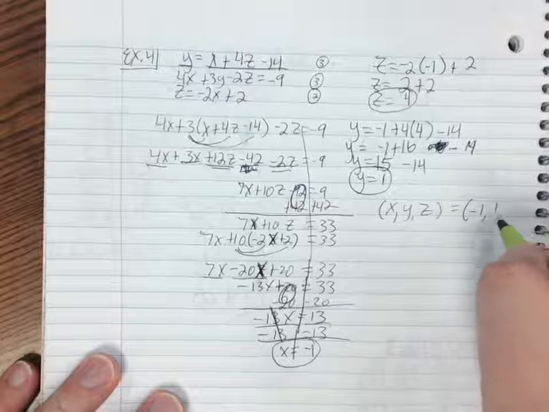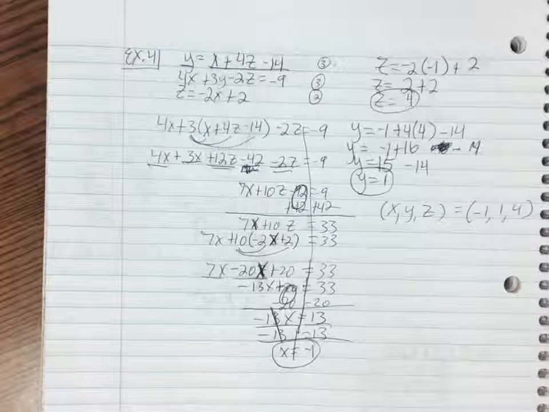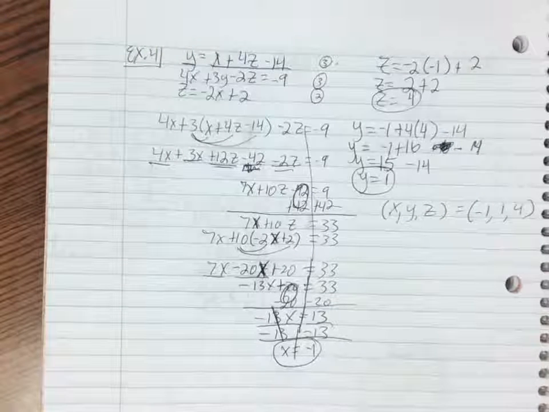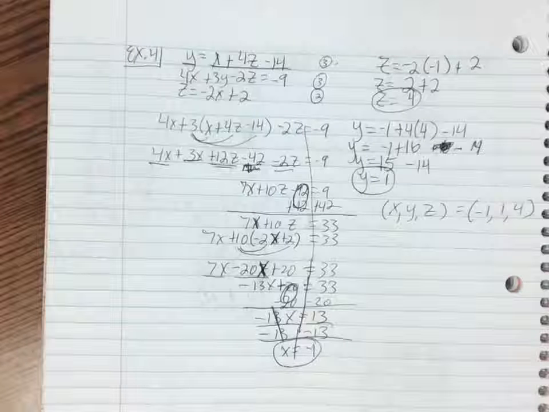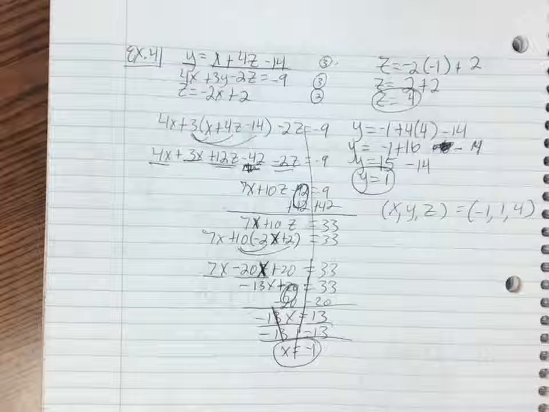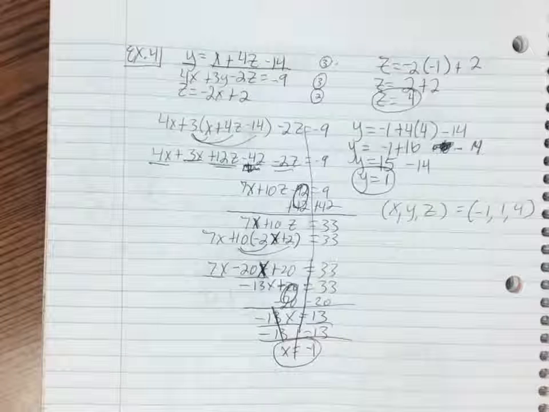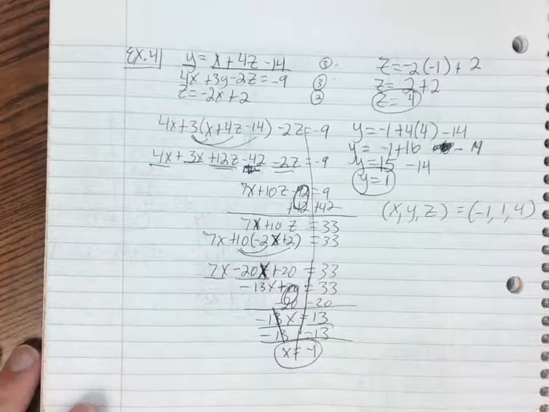-1, 1, and 4. That one was kind of a long one, I will admit, and it involved 2 different substitutions. I would note, though, that once we found the value of x, the other values came very quickly, or we were able to solve for them very quickly.